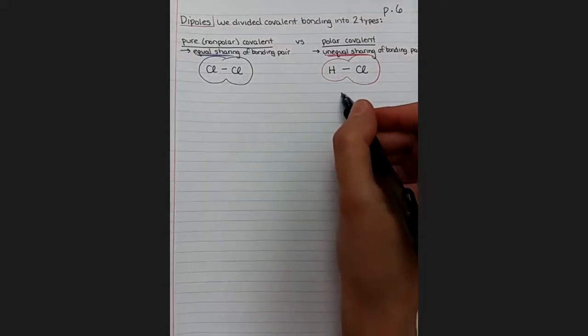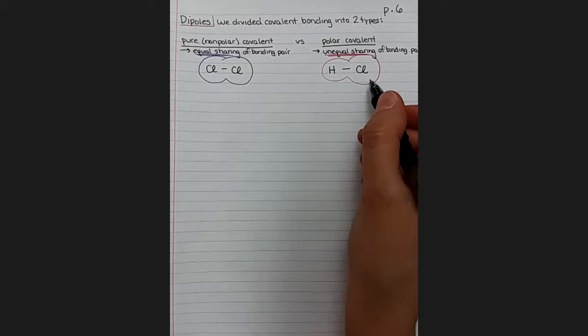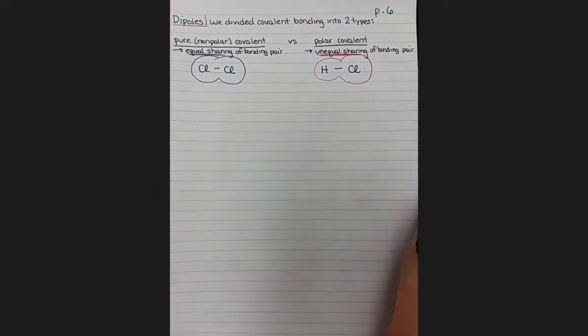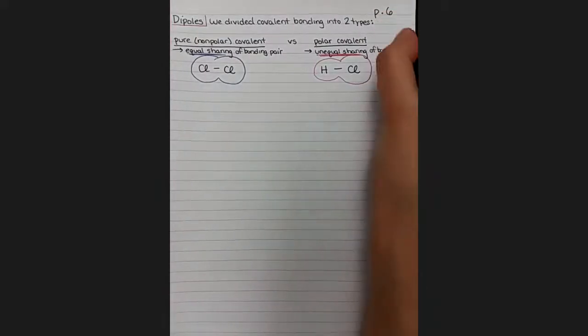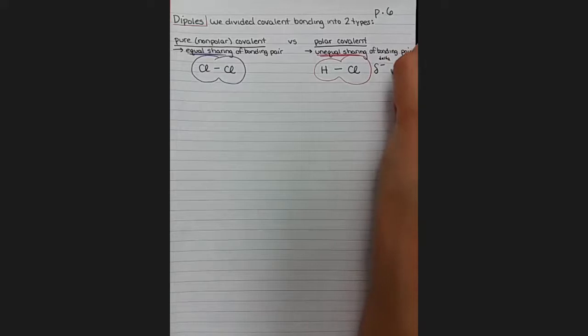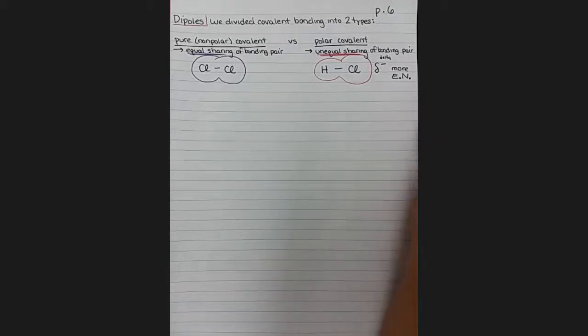I hope you also remember that we used some symbols to indicate which of these atoms was the more electronegative of the two. We labeled the more electronegative atom with this lowercase delta with a minus sign. It indicated it has a partial but not a full negative charge.